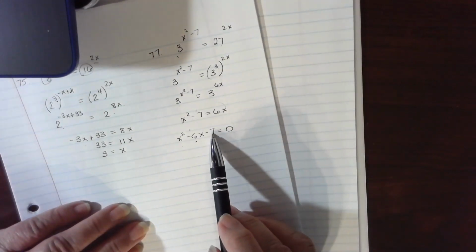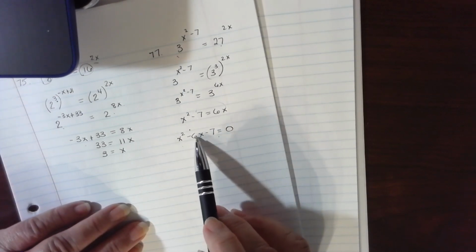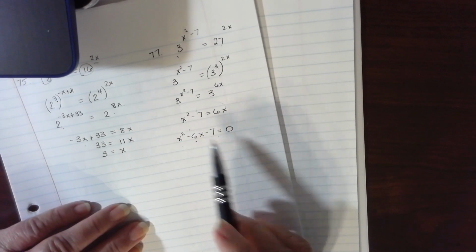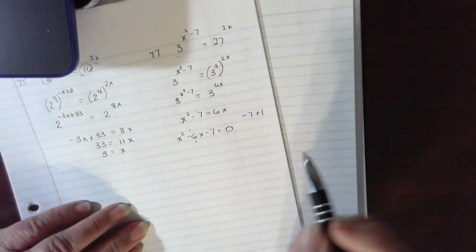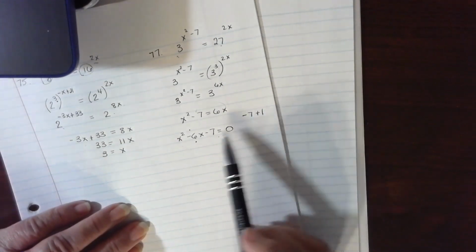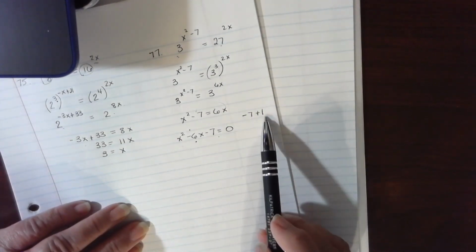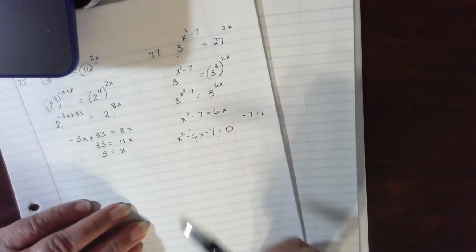So I need two numbers that I can multiply to get a negative 7 and add to get a negative 6. So that would be a negative 7 and a positive 1. Their product is negative 7 and their sum is negative 6.